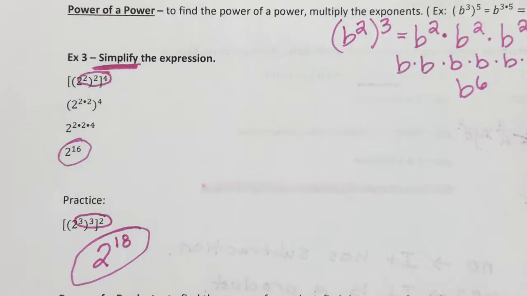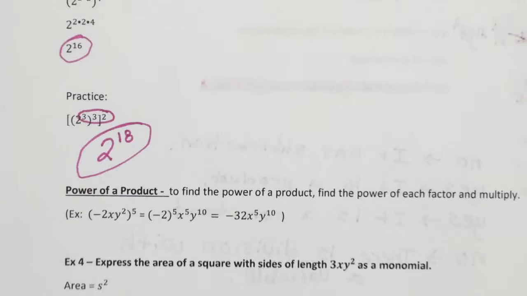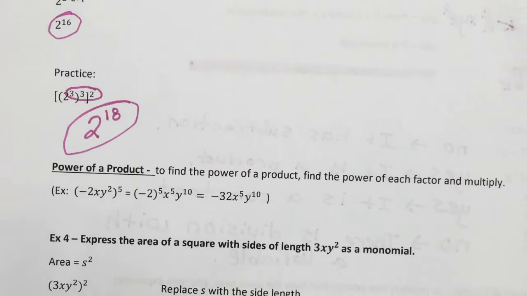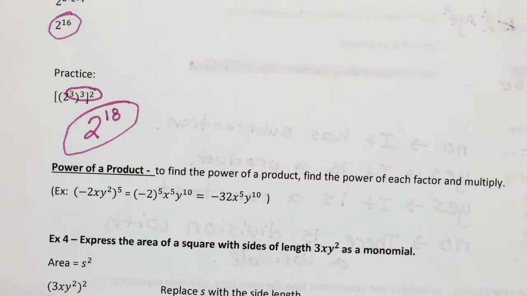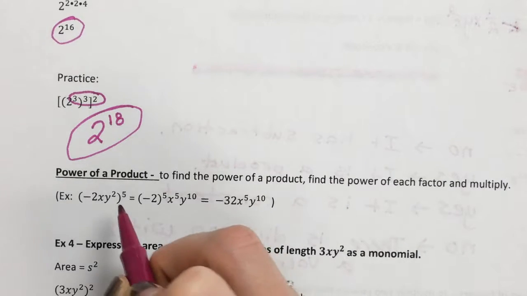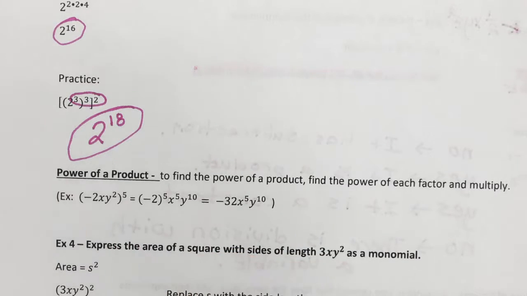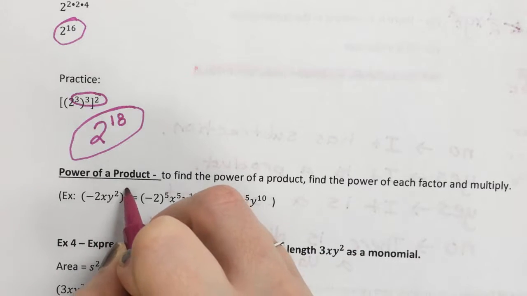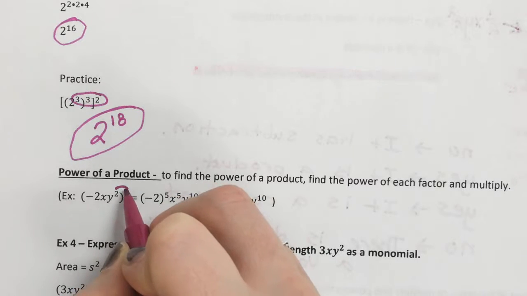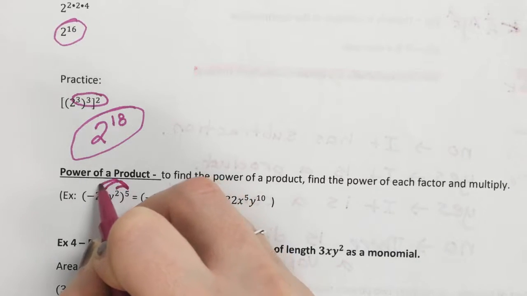Okay, and this next part is definitely the most confusing part of all of it. We're actually going to add another example to our notes to make sure that you understand this. The reason that this is confusing is because it's almost like you have to use the distributive property, but with exponents. I've got to distribute this 5 exponent to the y, to the x, and to this negative 2.